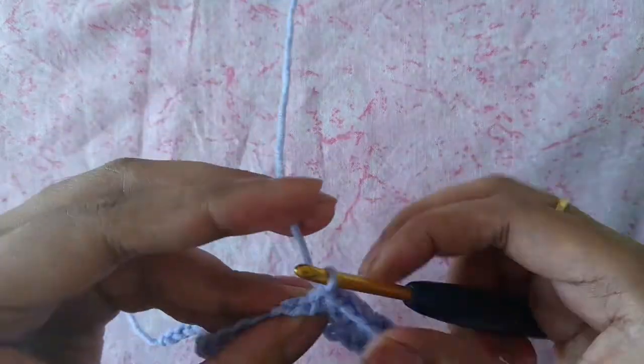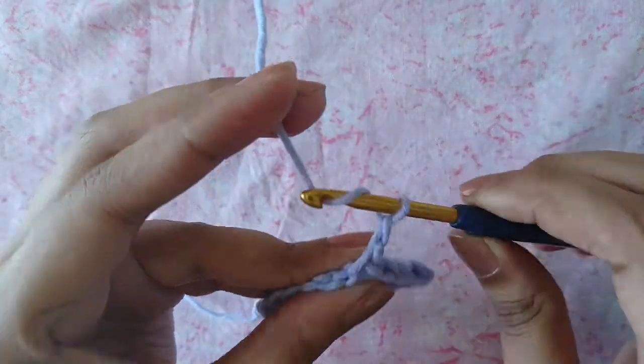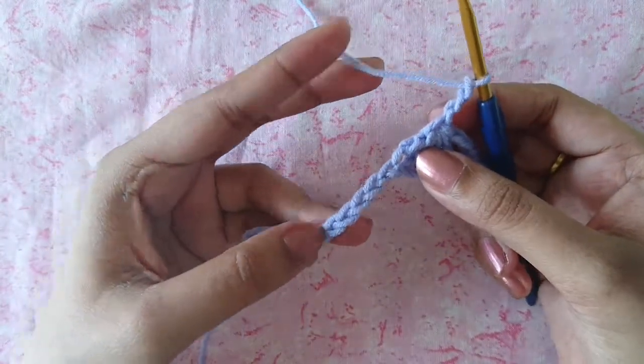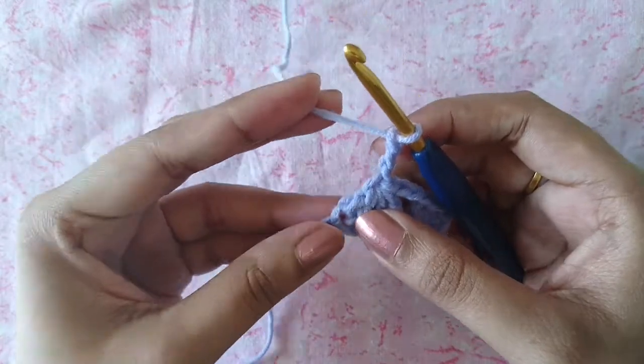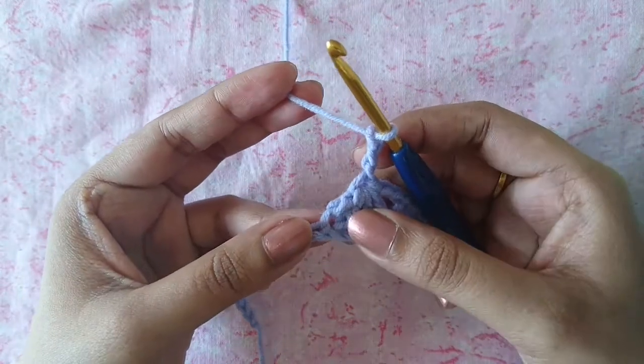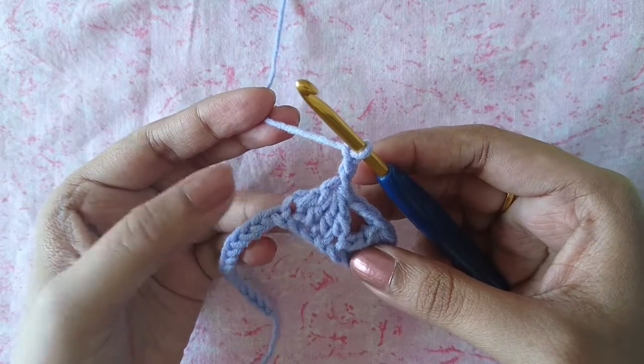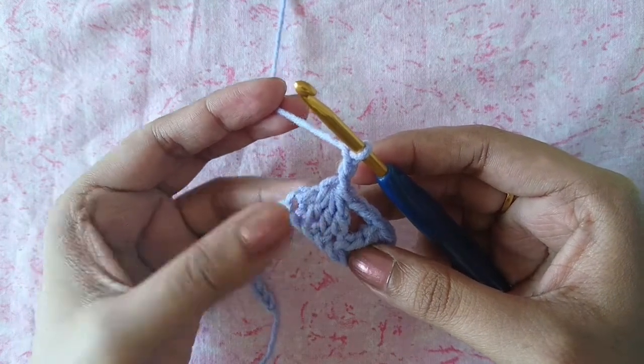So I'm just going to chain 3 again. 1, 2, 3, and into the next 4 chain spaces I'll be working the 4 treble crochet cluster stitch, just to show you how it looks different to the double crochet cluster. Okay, so this was your double crochet cluster right here.